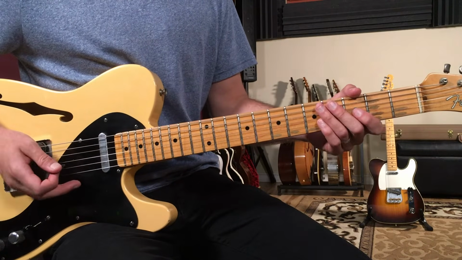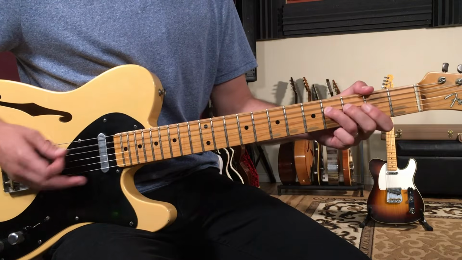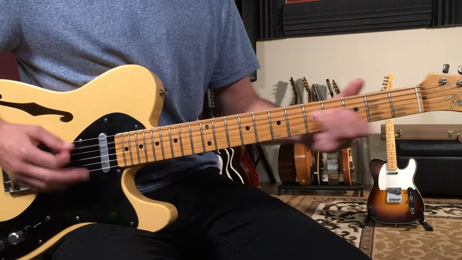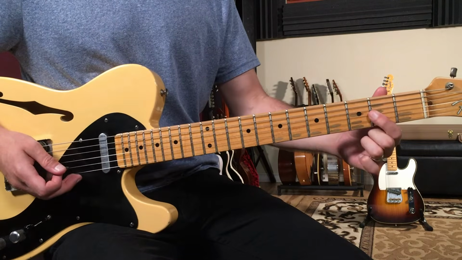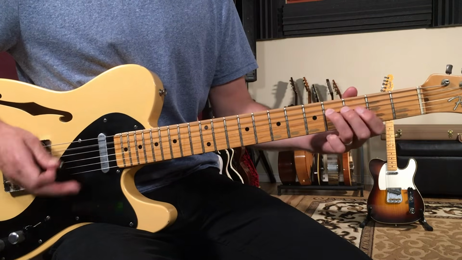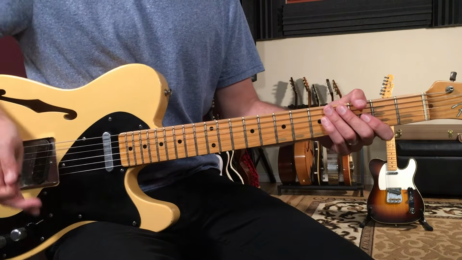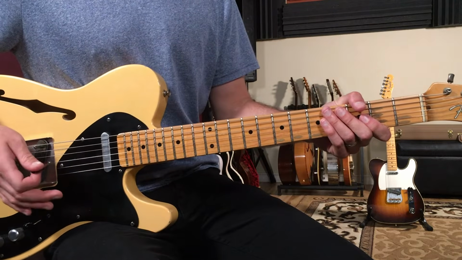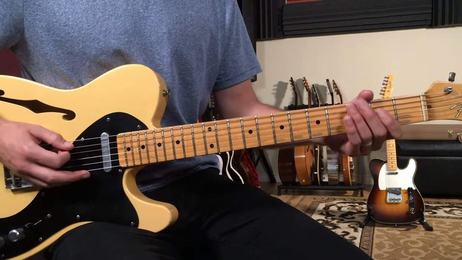Then we go back to A for 2 bars. So what I did was just bring that shape that I was playing up 1. And I'm also palm muting. Keep in mind here, this is a very common thing in the blues where you palm mute your rhythm part.